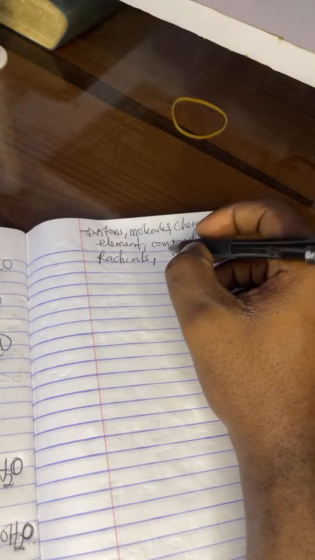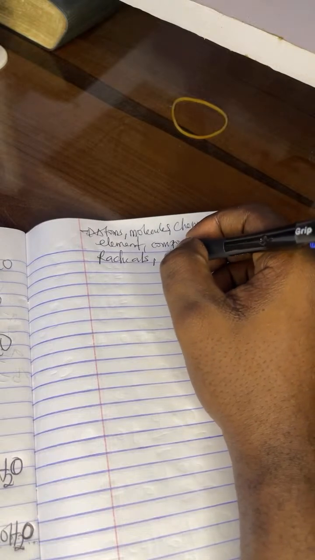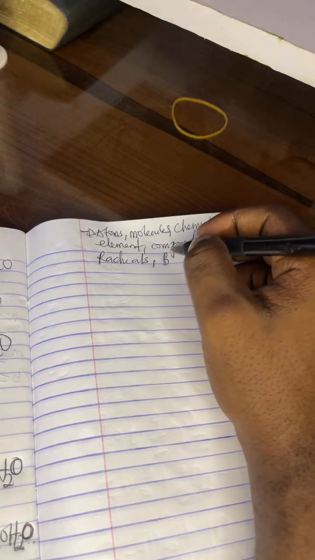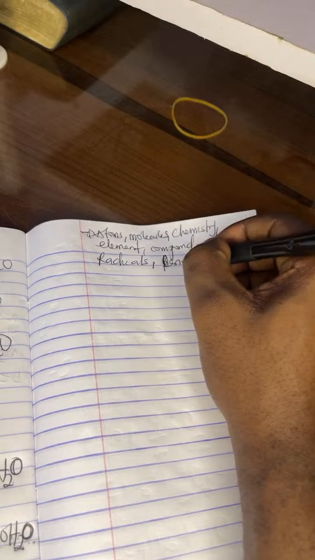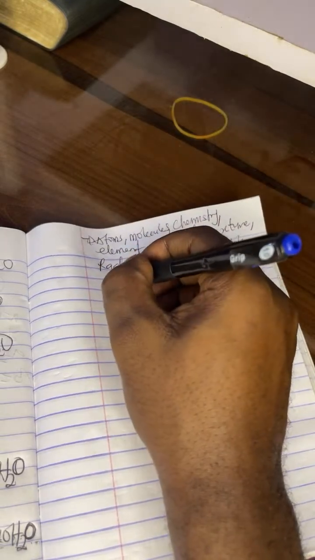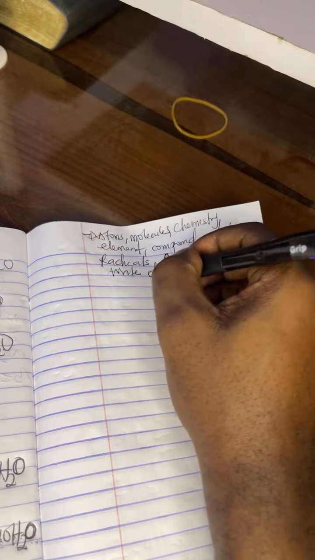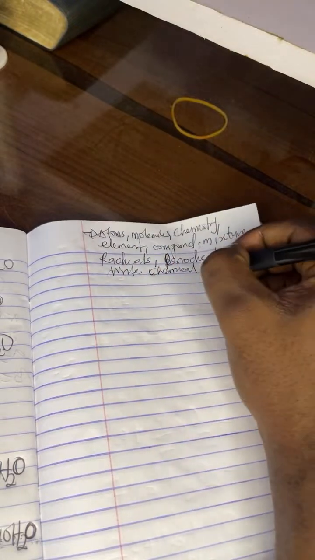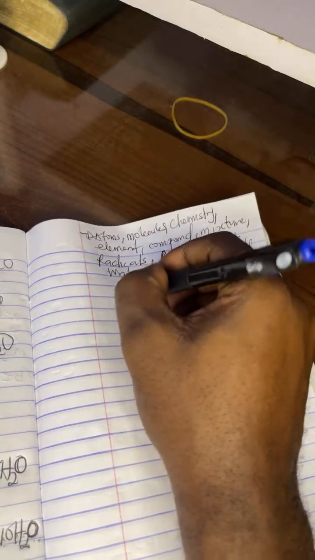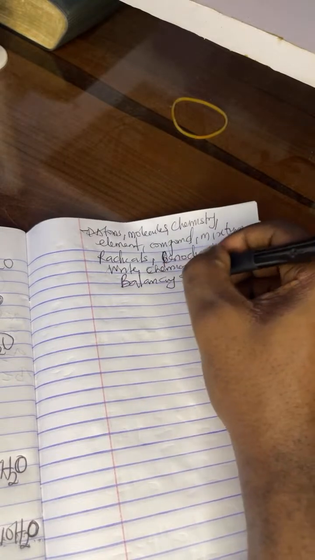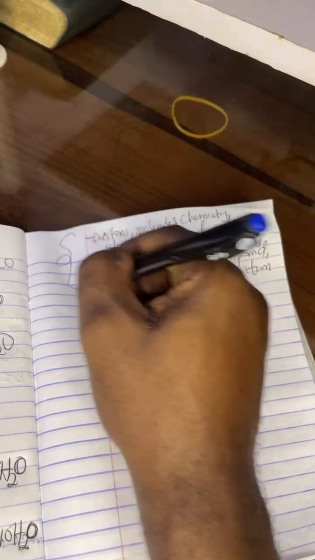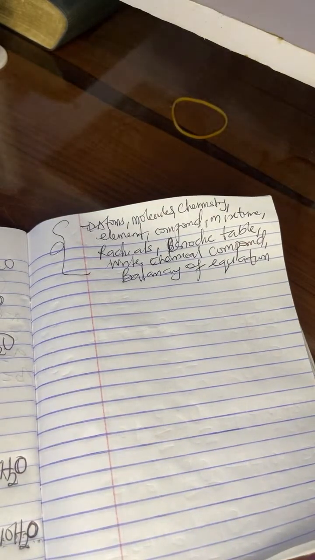We talked about the periodic table, how to write chemical compounds. Then we talked about balancing of equations. So if you are a beginner in chemistry, you should know what this is, right?